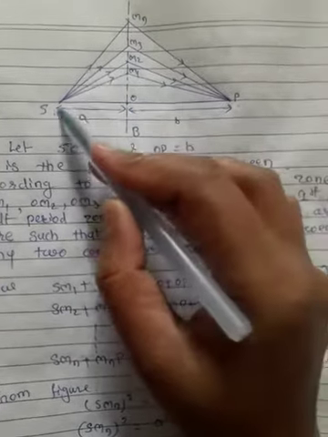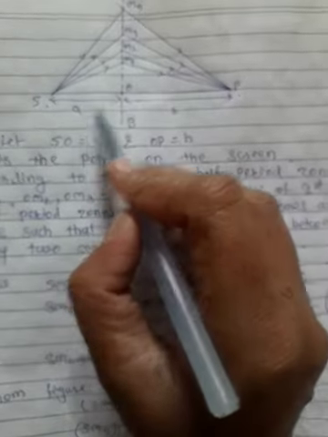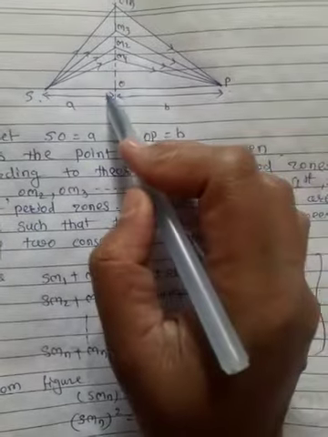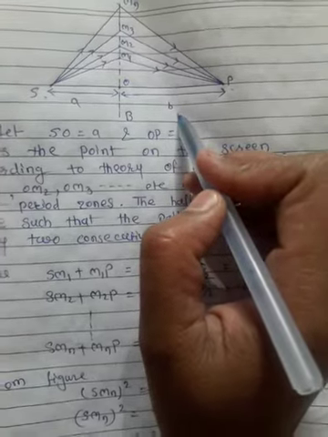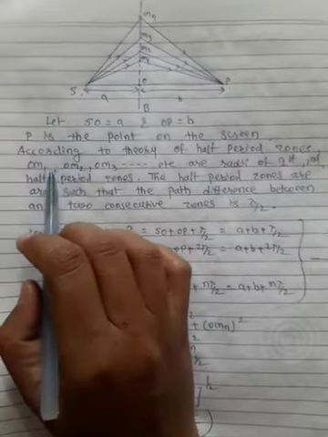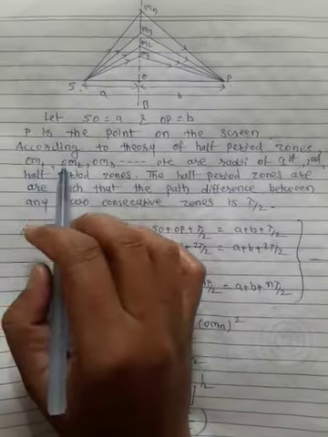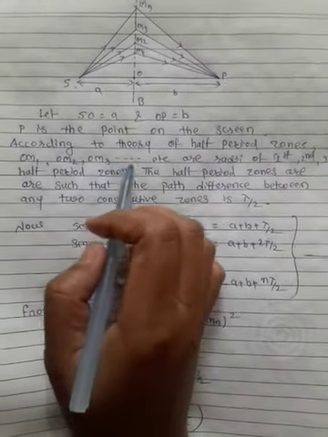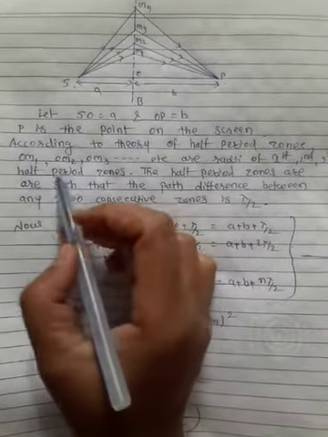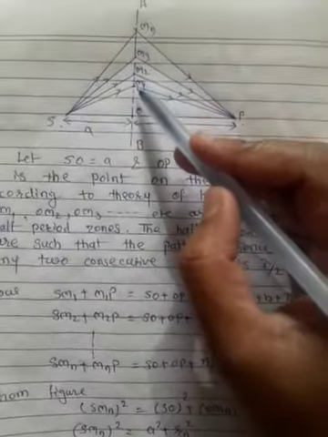From the source, the point O is at distance a, and from the screen this section is at distance b. Let P be the point on the screen. Then according to the theory of half-period zones, OM1, OM2, OM3 and so on are the radii of the first, second, third, etc. half-period zones.